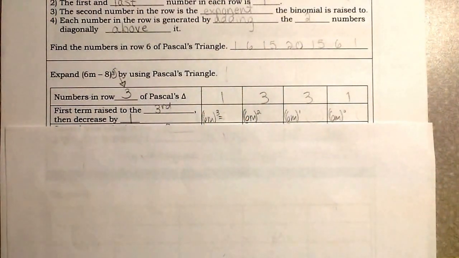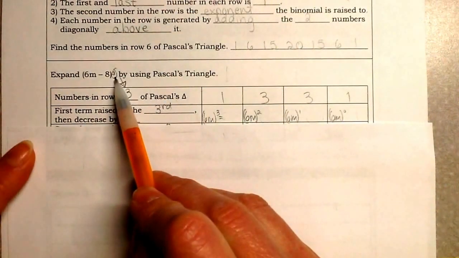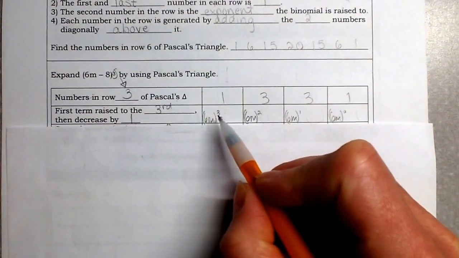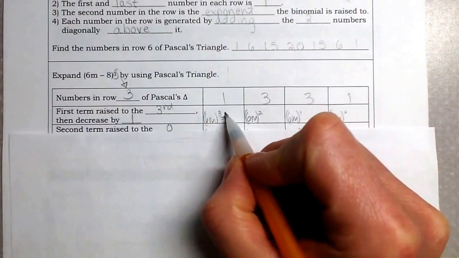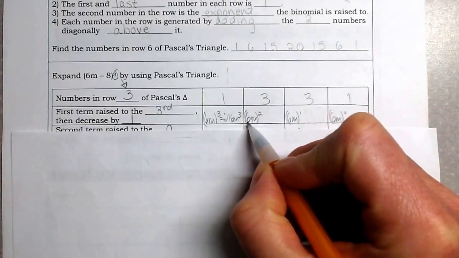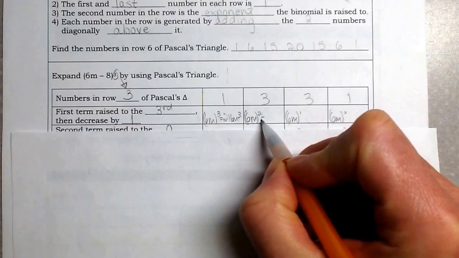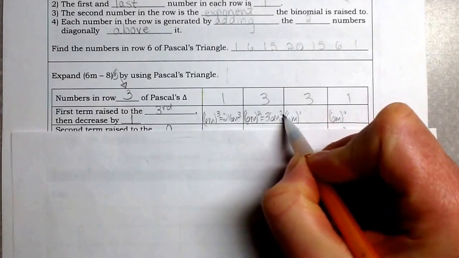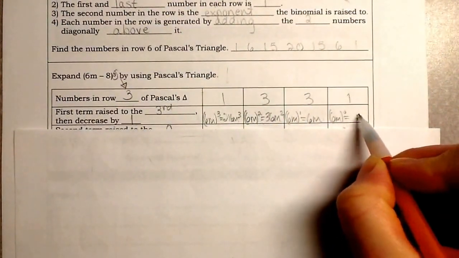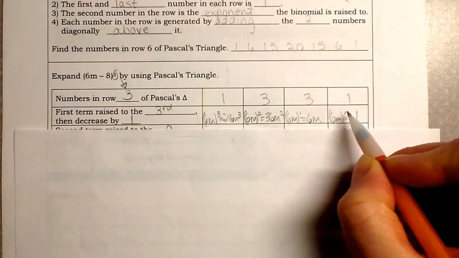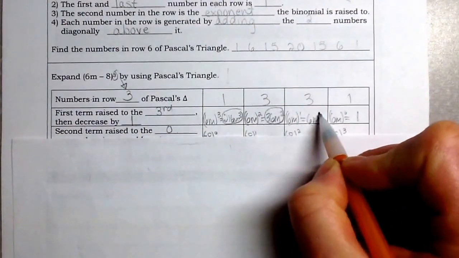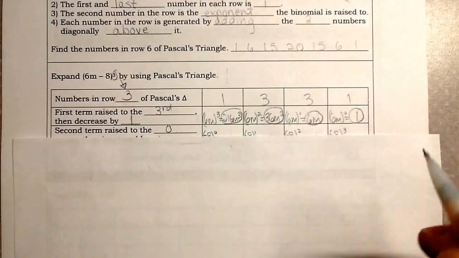And we raise it to the 3rd power because we take the exponent and then we decrease it by 1. So when we take 6m and we cube that, we're going to get 216 m cubed. And then when we take 6m and square it, we get 36m squared. And then to the first power, that's just going to be 6m. Anything to the 0 power is just 1, not 0. Okay, so this is the number that we're going to be using. Just going to circle it so it pops out a little bit.